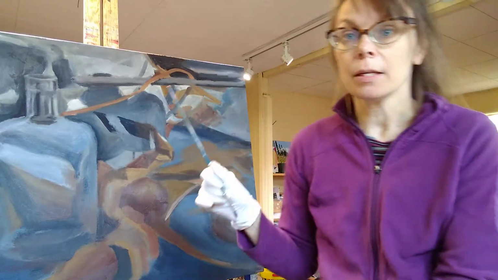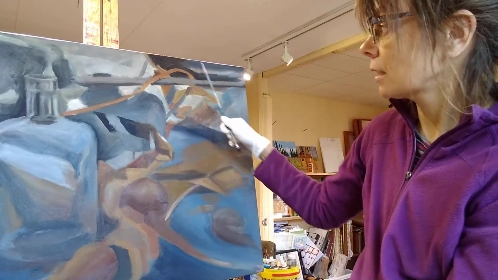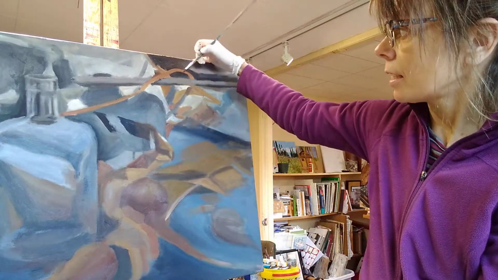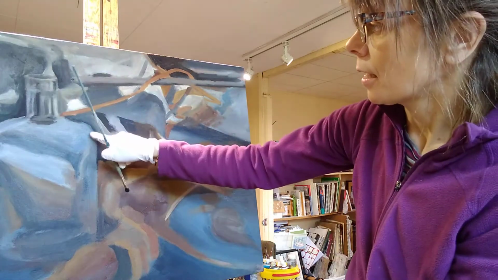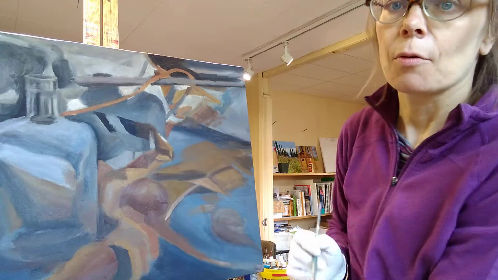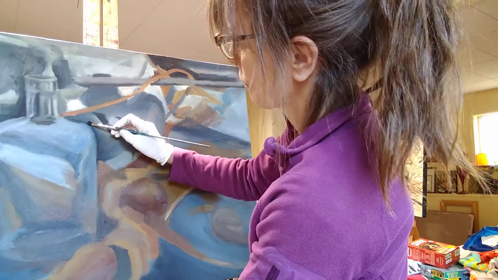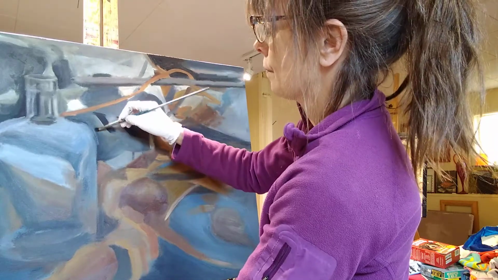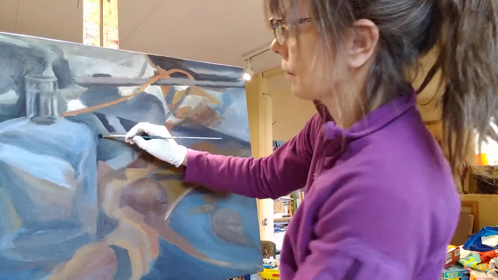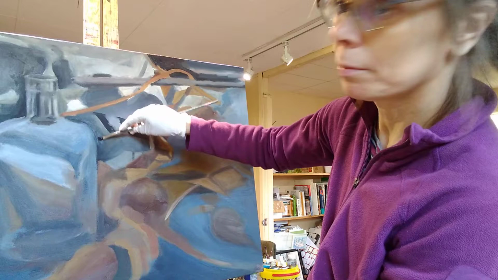So I hope you agree. I hope you can see the difference that having a nice sharp edge there makes. Okay. Actually, I can tidy it up while we're here. Tidy it up on the bottle too. Okay. Blend, blend, blend, blend, blend.